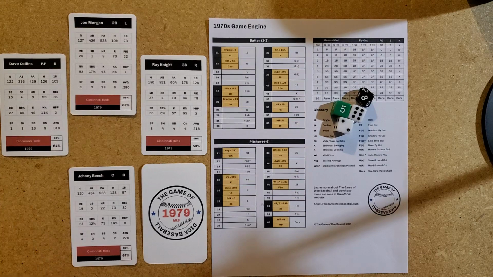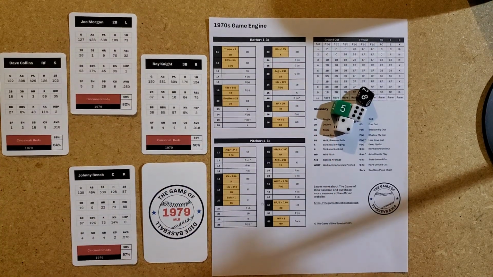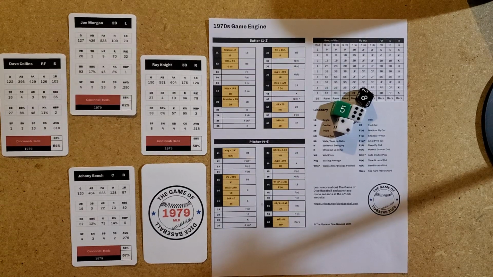That way we can fully utilize this 1970s game engine, and we'll see about mixing and matching seasons, or having things like the Big Red Machine run, where you put together all the years that Cincinnati won in the 70s, or the A's run of 3 championships.